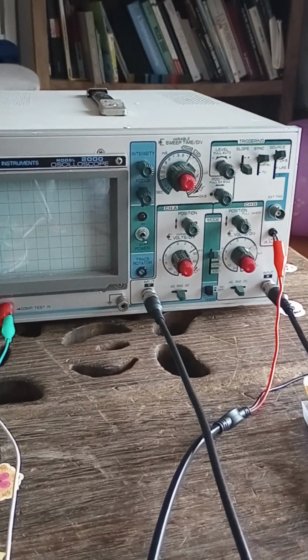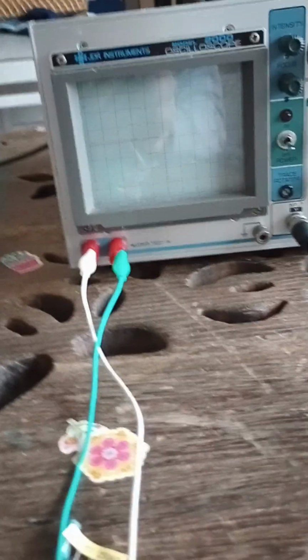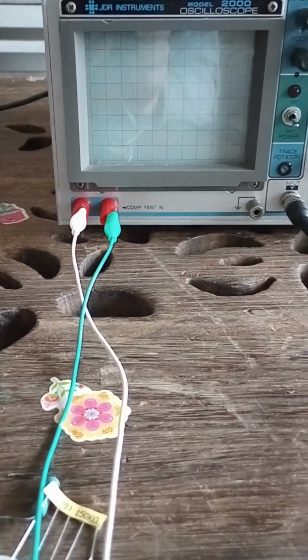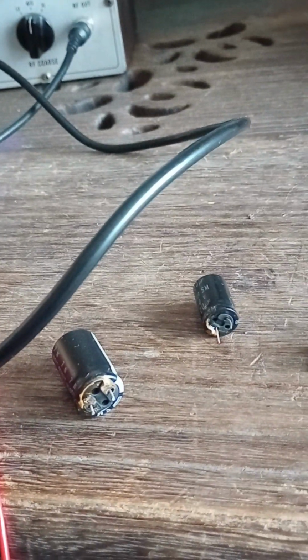So it's a very basic two-channel oscilloscope. The only interesting feature it has is component tests, which I'm going to demonstrate with a few components here. So resistors, a diode, a bridge rectifier, and then a few capacitors.